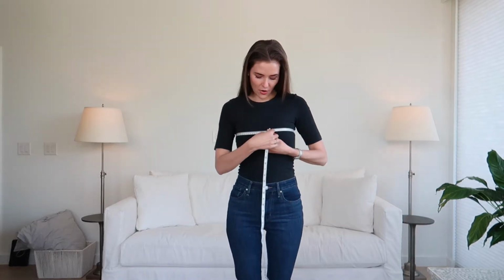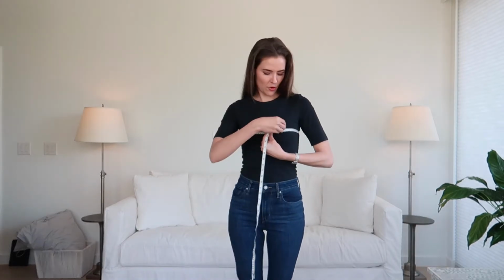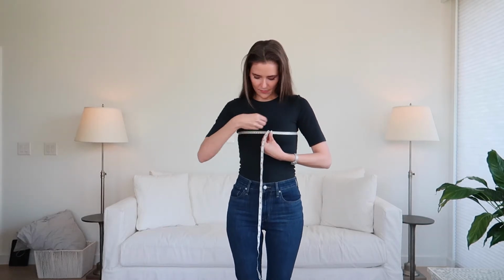You're going to take it on the widest part of your bust. So you can move the tape around so it's on the biggest part of your bust. So not underneath your boob, not on top of your boob, but right on the boob. It's probably going to be where your nipples will be, approximately, depending on your specific age, because that will also influence where they sit.